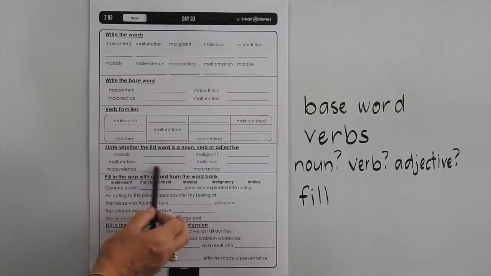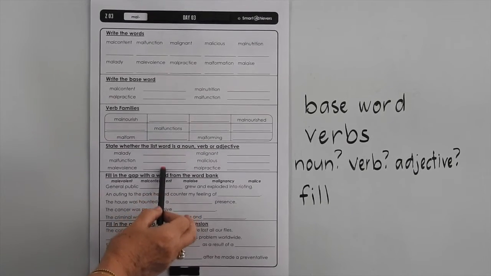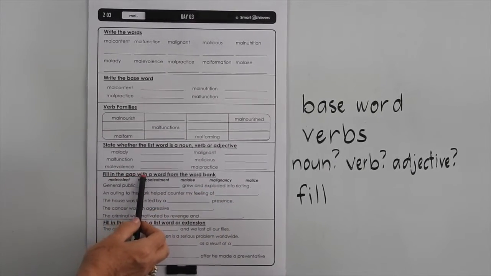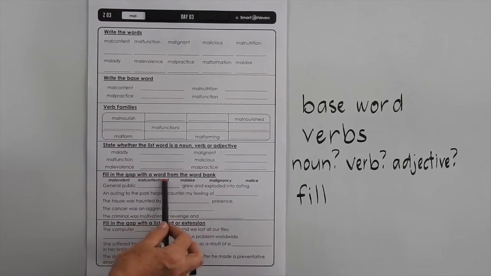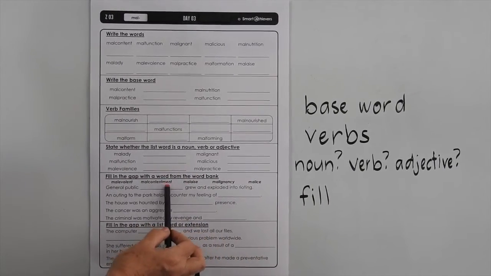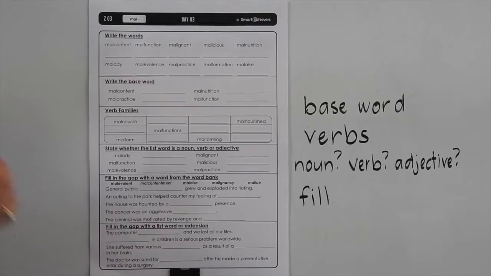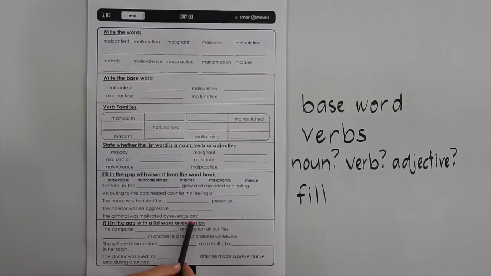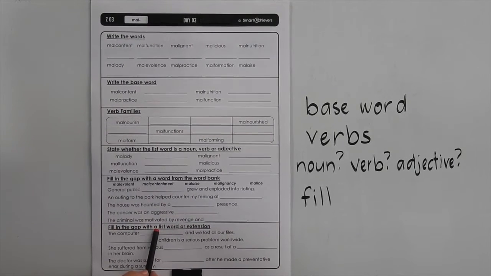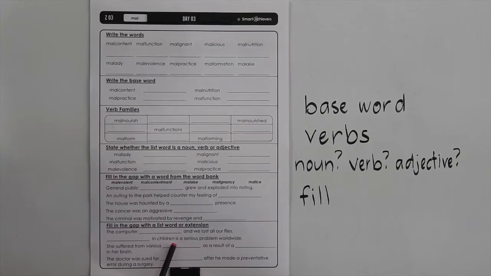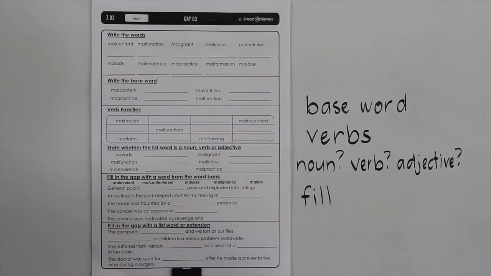So we've given you the words there. You just have to write its structure next to it. Fill in the gap with the word from the word bank. These words are your word bank, and these are your sentences that you're going to use them in. So fill in the gap with a list word or extension. Be careful there that you make sure that it's in its right form when you put it into the sentence.